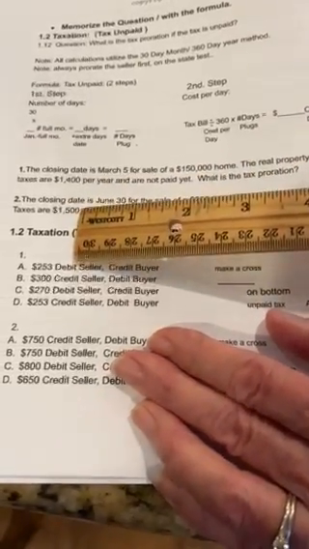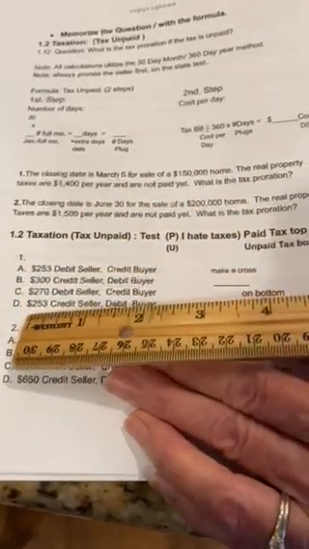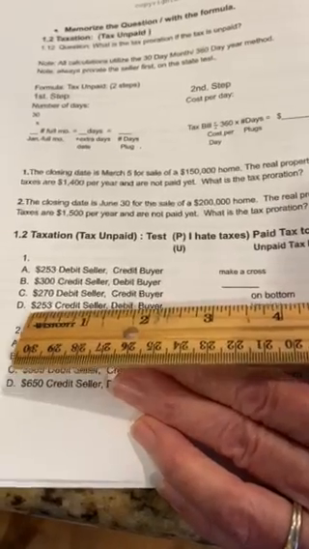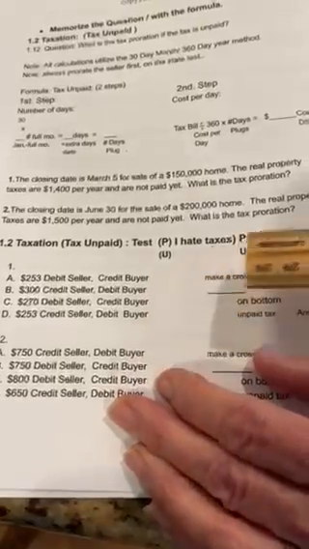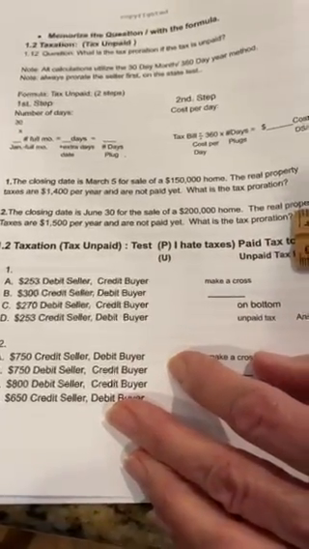Now, also on the same page, you have a choice of answers, just like on the state test, A, B, C, or D, and you choose your answer, and that is what you do for unpaid tax.